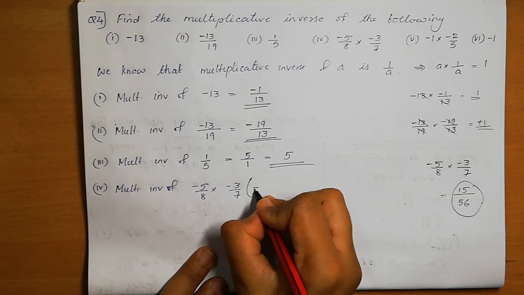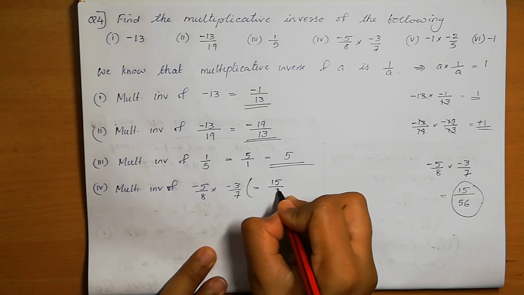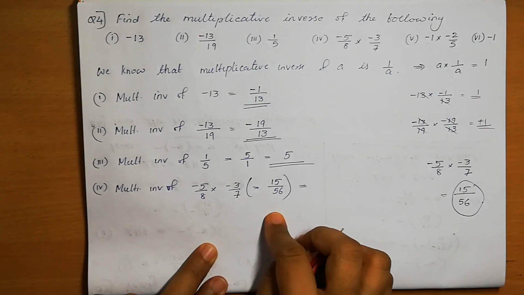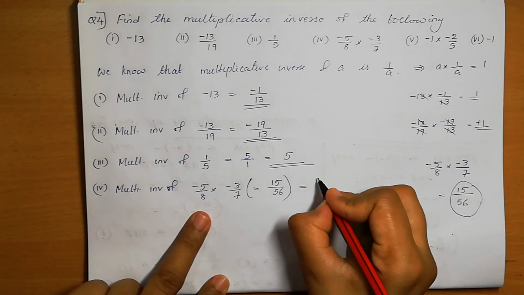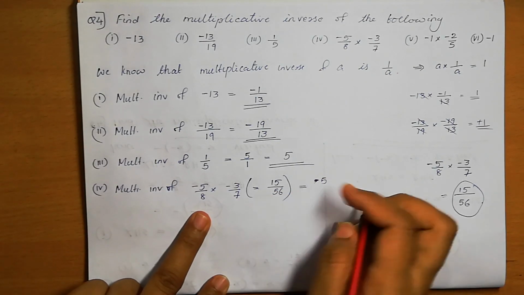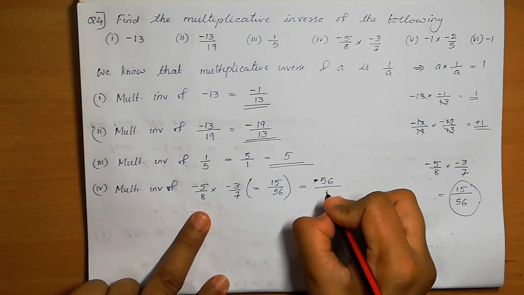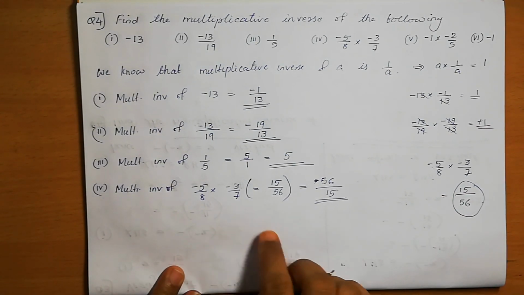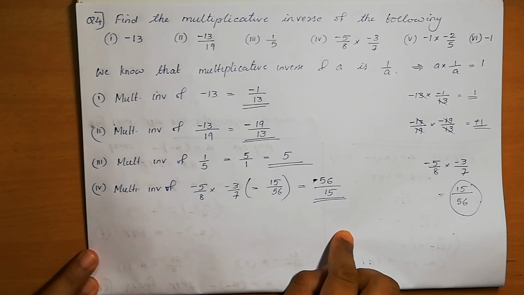The multiplicative inverse of this one is, sorry, not minus, only the reciprocal, 56 by 15. 56 by 15 is the multiplicative inverse of this number. 56 by 15 is the answer.